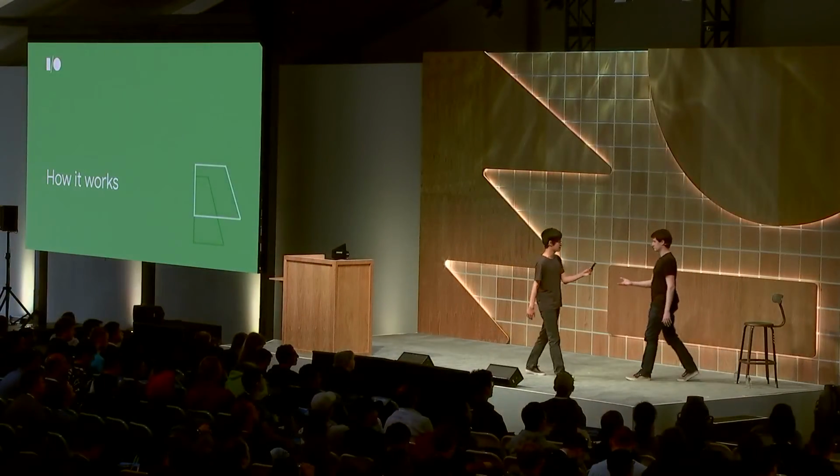So that's a bit about what the library looks like and how you would use it. And now Chris is going to talk about how it works.